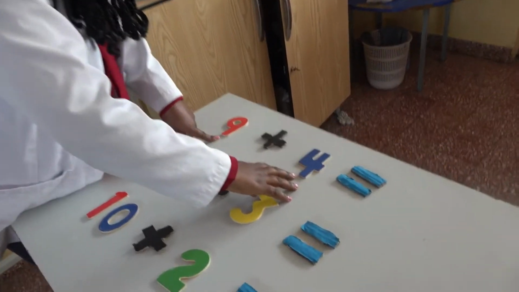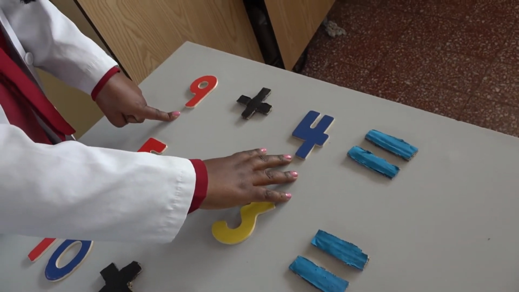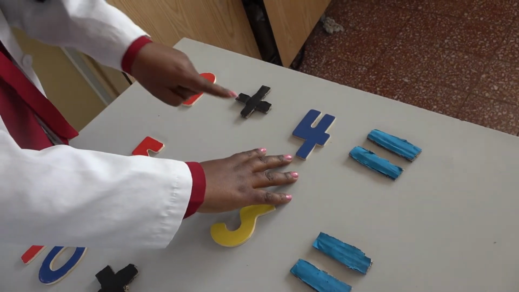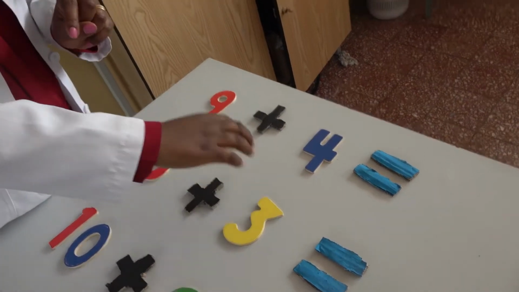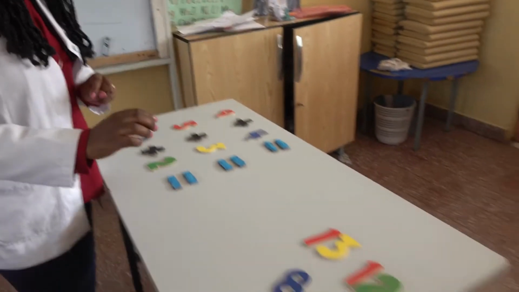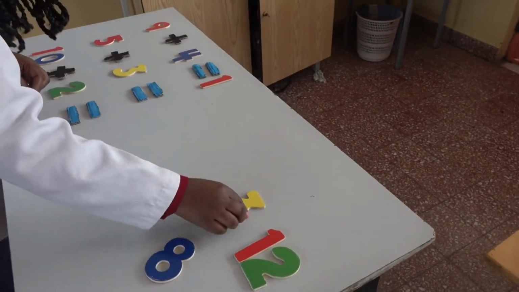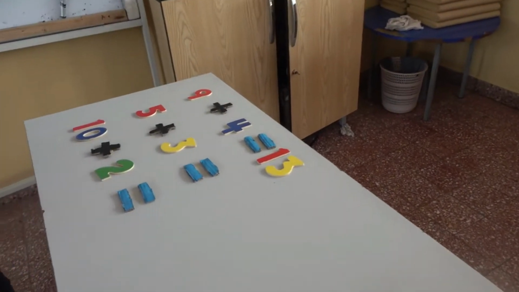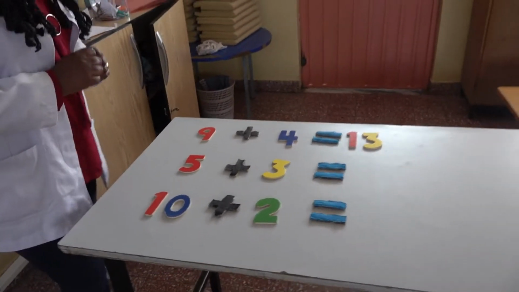Then start to count from the bigger number, then come to the smaller one. 9, 10, 11, 12, 13. So 13 is here. This is number 13. Then let's come to the other example.